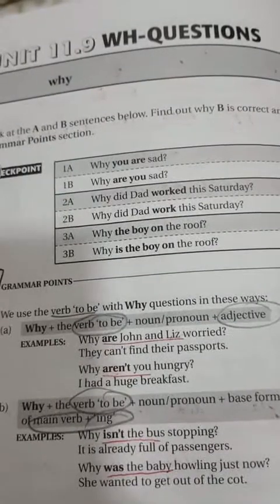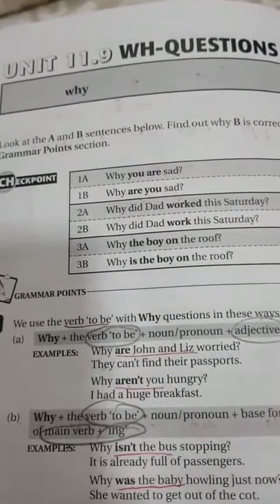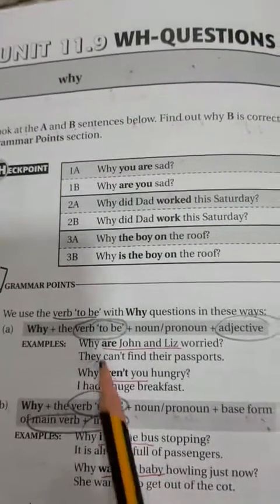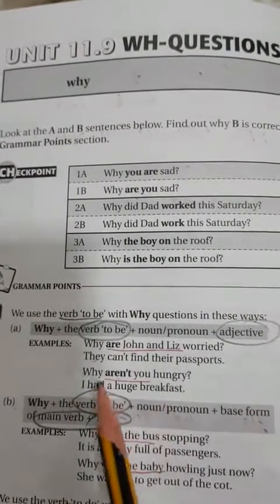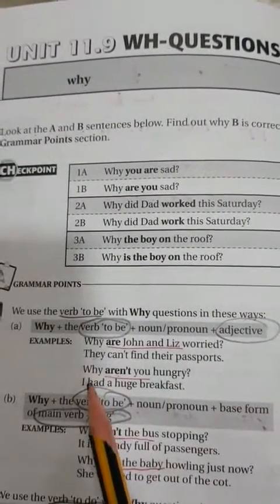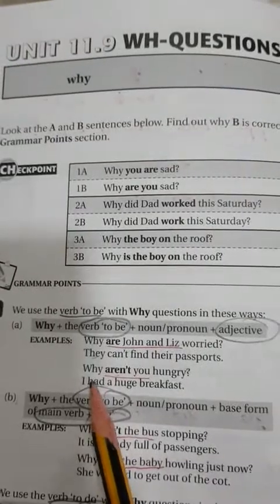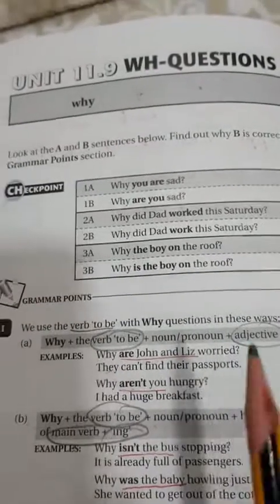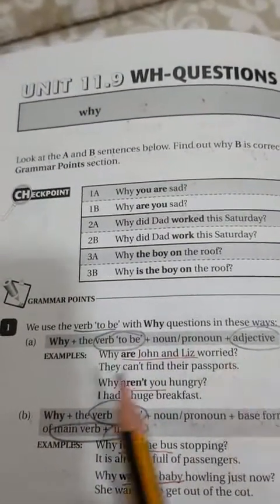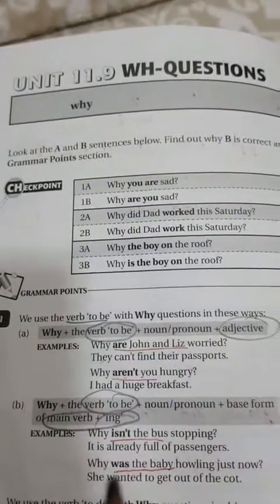She's going to tell me, in response to that question, why she's not hungry. And she's going to begin with, I had a huge breakfast. I had a huge breakfast. The why is the cause, and the cause is beginning from here. Having a huge breakfast is the cause of her not being hungry. Is that clear? So 1a is the use of verb to be with adjectives in why questions.